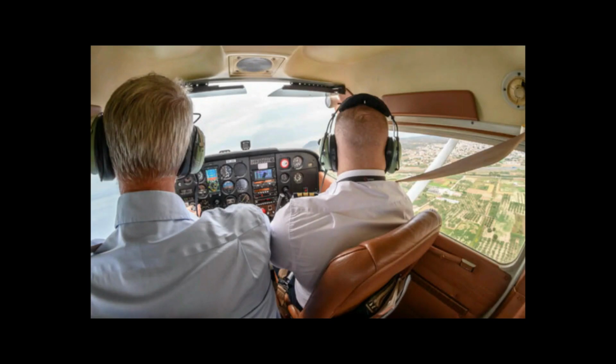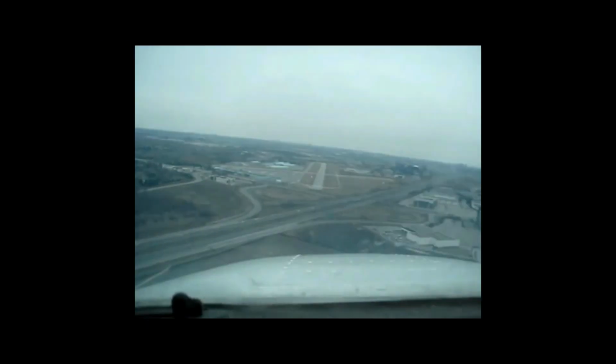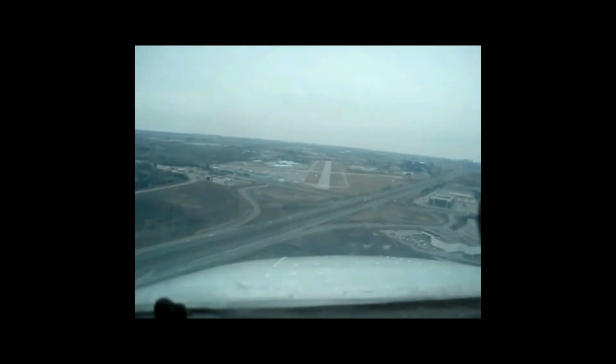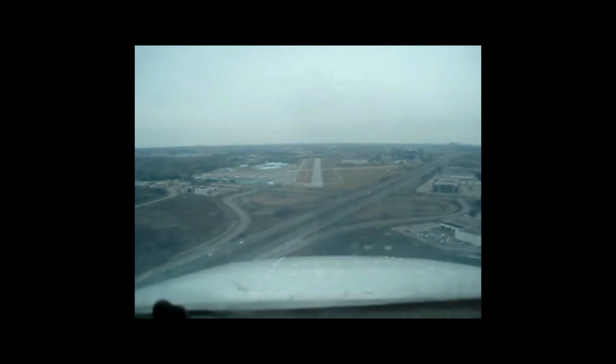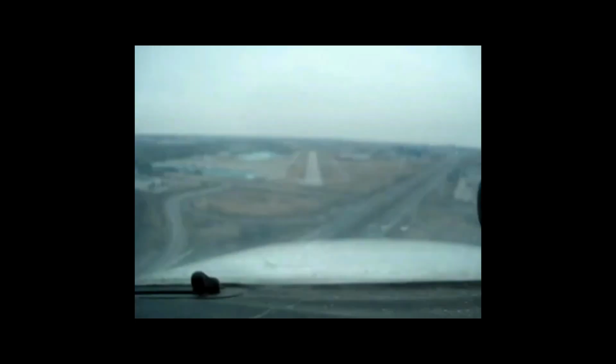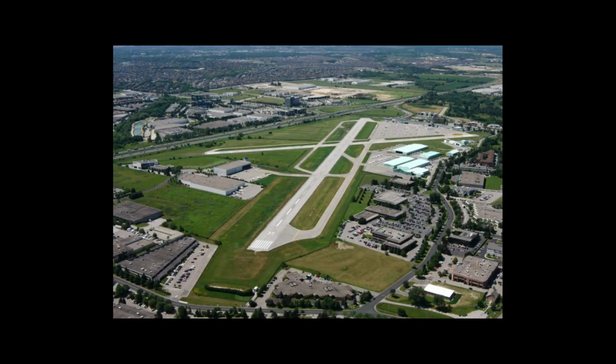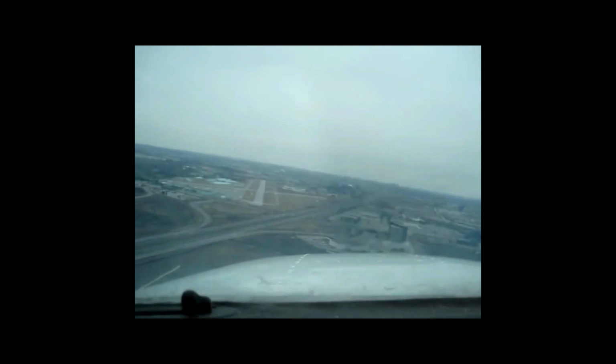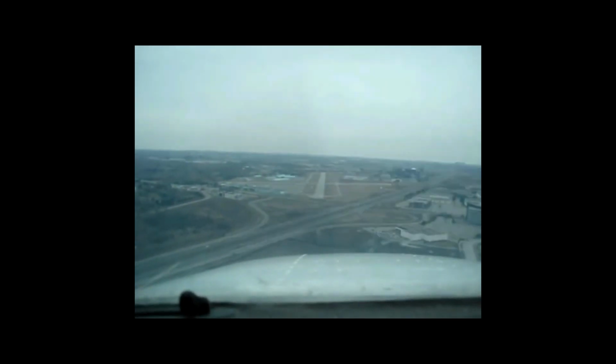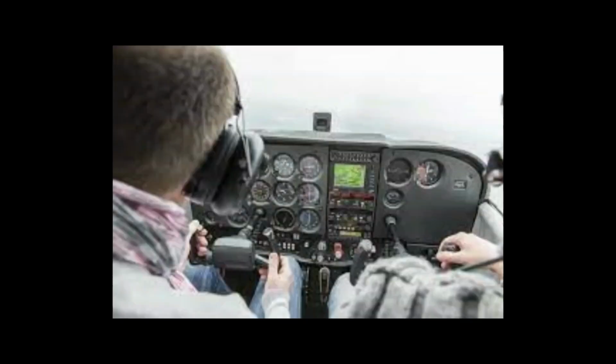By the way, the student that was training with me that day was an excellent student, and I think part of my success as an instructor is because I teach students, as they turn from downwind to base, to constantly be looking out towards the runway, towards final, so that they establish some orientation.